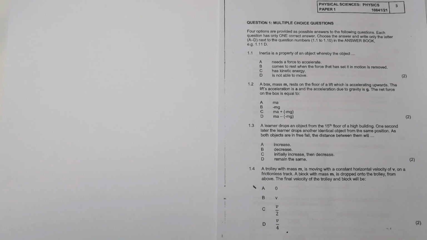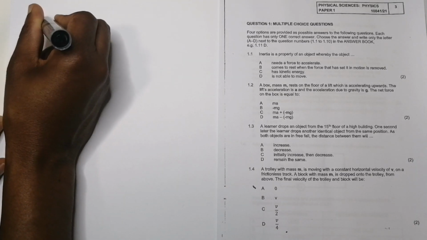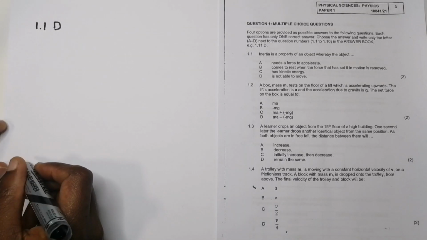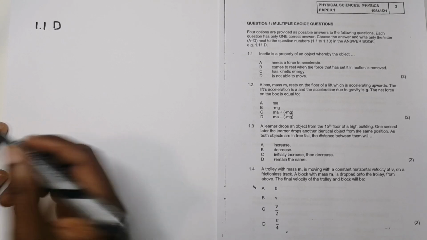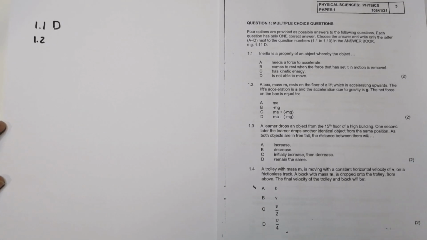So let's look at D. It says is not able to move. I think I would go with D as the most correct answer. And that's the thing about multiple choice. Sometimes you need to look at the solutions that are given to you and go with what you feel is the most correct, what speaks to the situation the most. Okay, so that's the first one, 1.1.